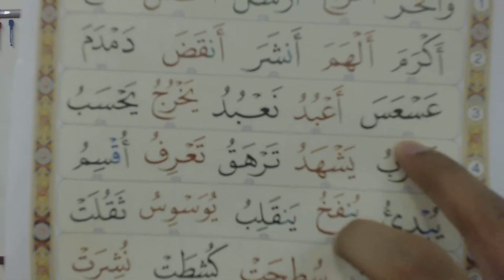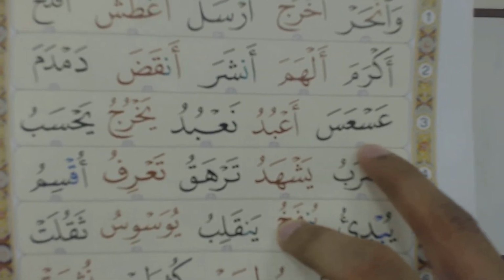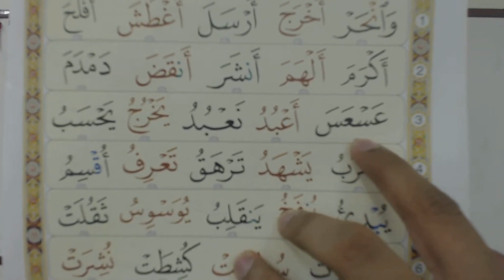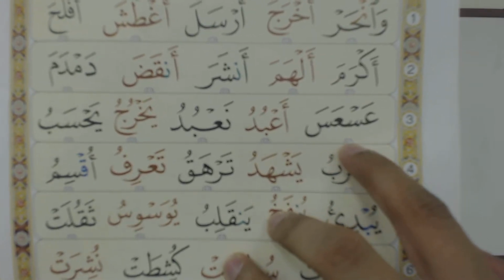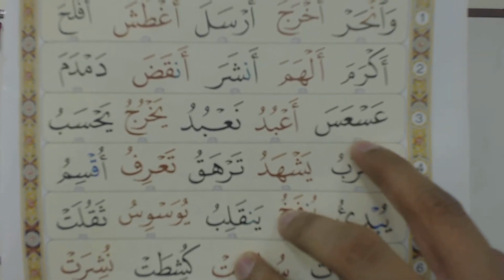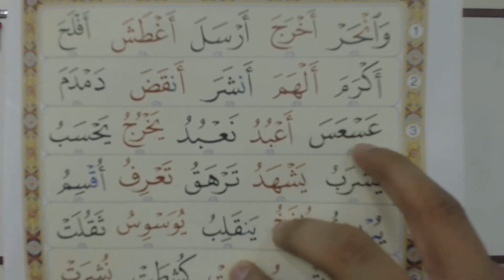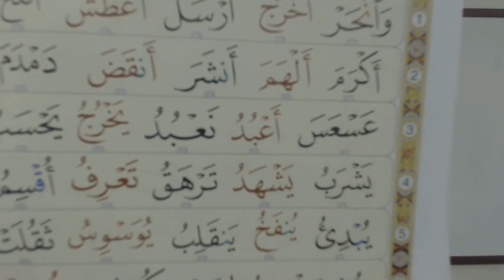So 3.1, what do we have? Asa. The sukoon is on which letter? The first seen, right?